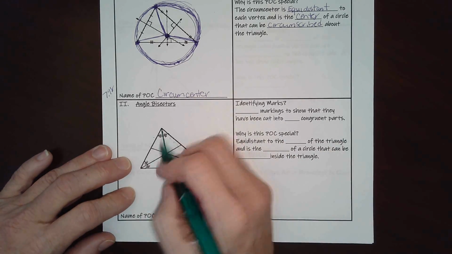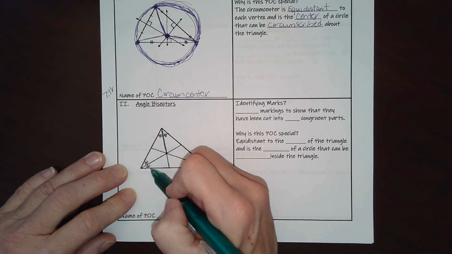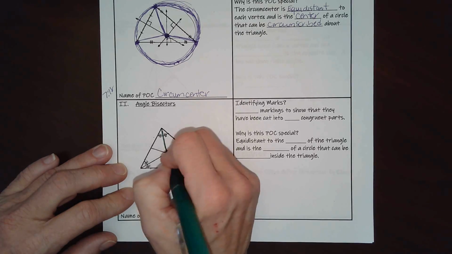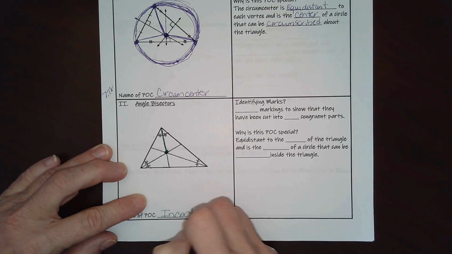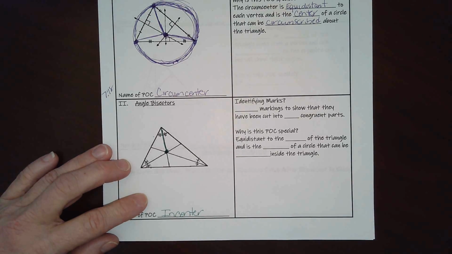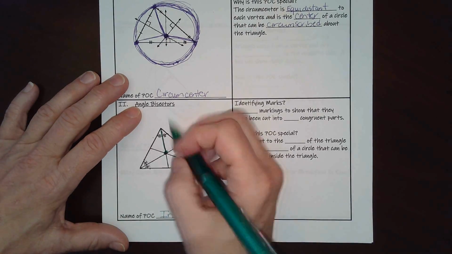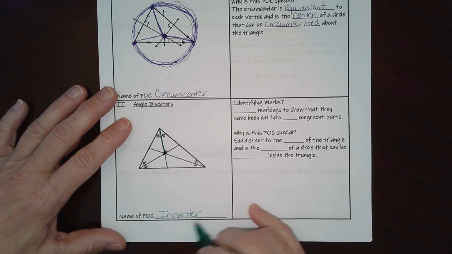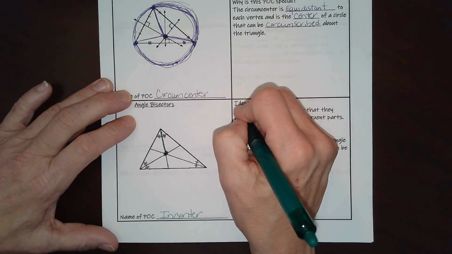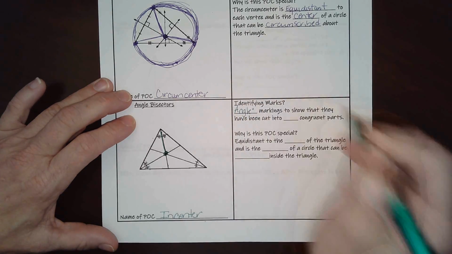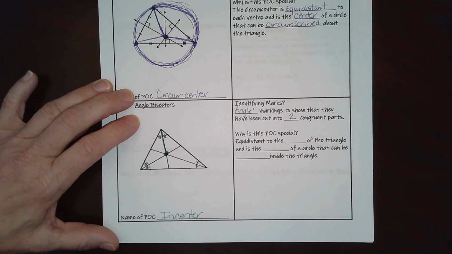Okay, when you have segments that are bisecting angle measures, then the point of concurrency, the PoC, is considered to be an in-center. Okay, an in-center. So let's talk about how we know within a figure if our point of concurrency is an in-center. Well, your identifying marks will be that angle markings will show that they have been cut into two congruent parts.